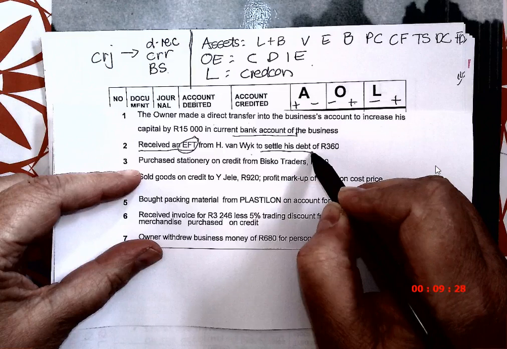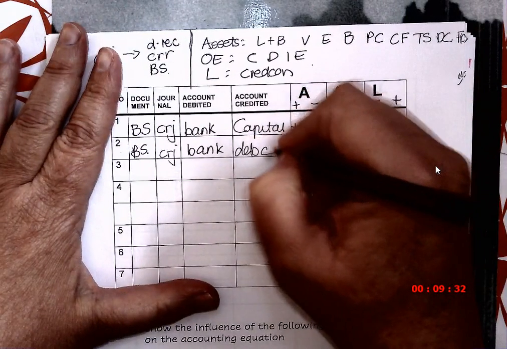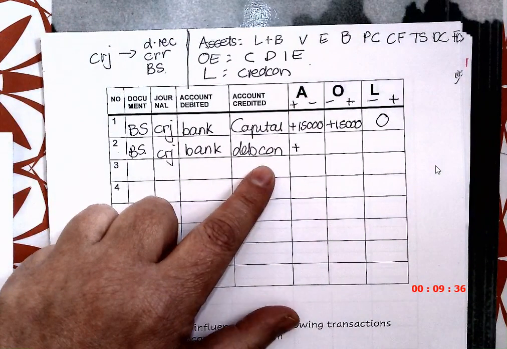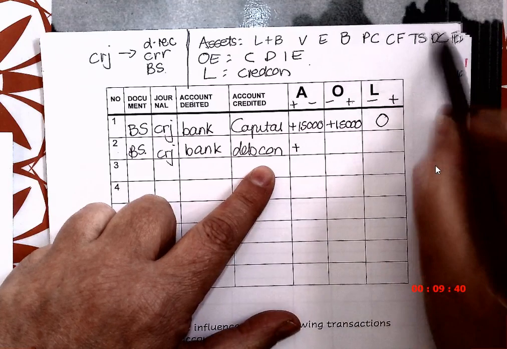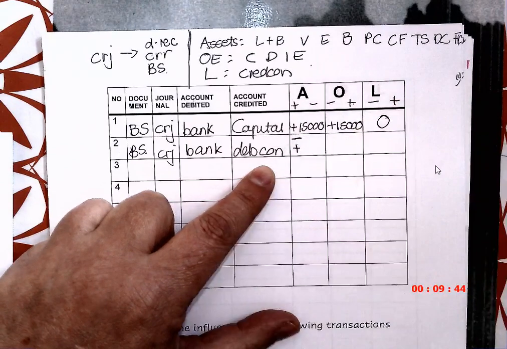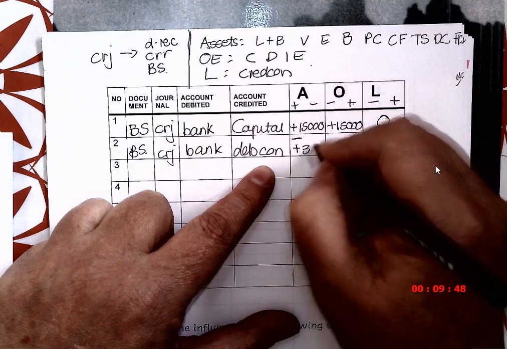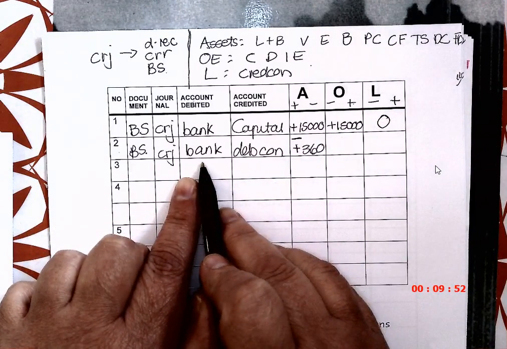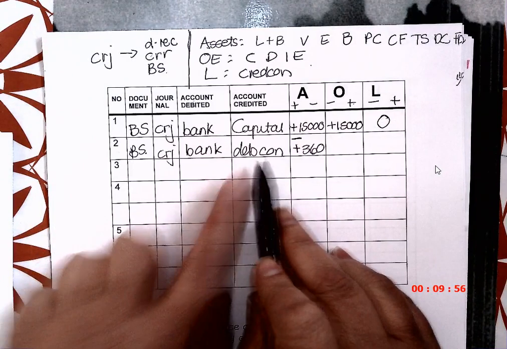So, someone who owes me money is called a what? A debtors control, right? A debtors control is also an asset. There it is, debtors control. So it's going to be a plus and minus. Let's quickly explain. The money in my bank becomes more. That's why assets plus.